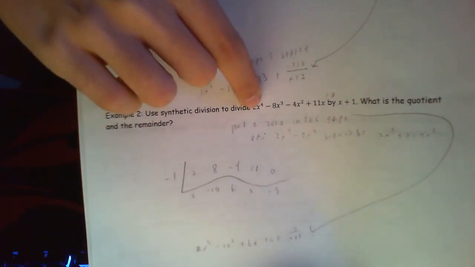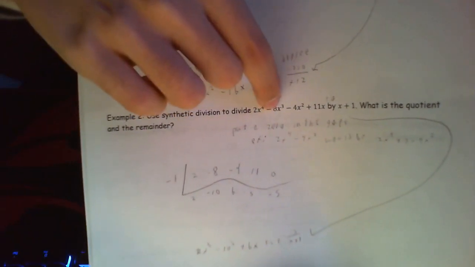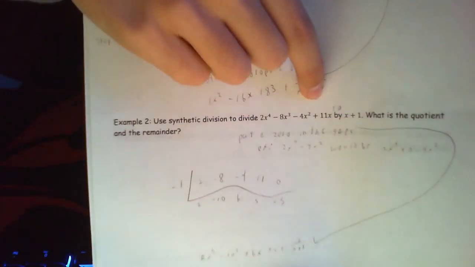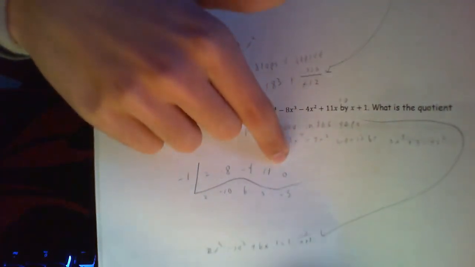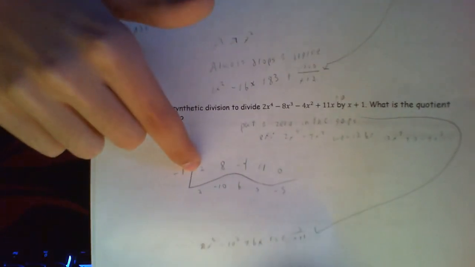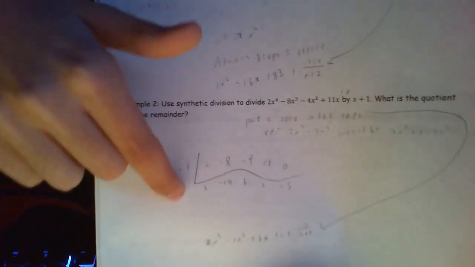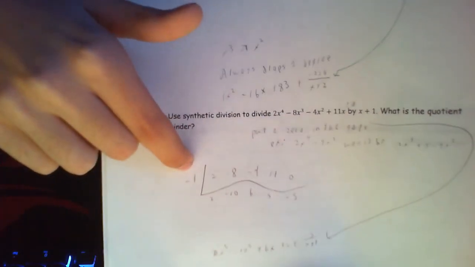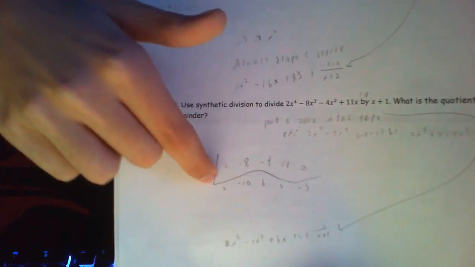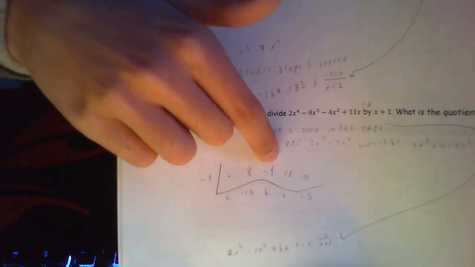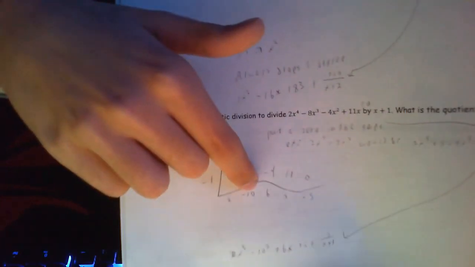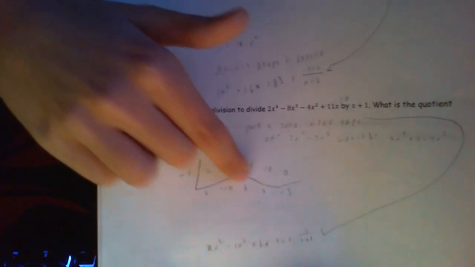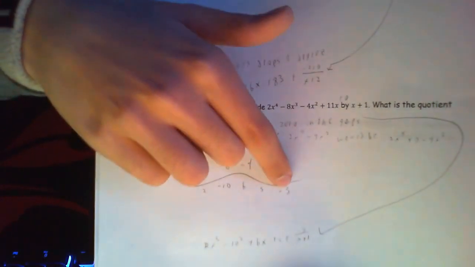Just coefficients, so 2x to the fourth, just 2. Negative 8x to the third, just negative 8. Negative 4x to the second, just negative 4, 11x, just 11, and we put the 0 for the just coefficient. So move down your first one, which is 2 in this case. Negative 1 times 2 is negative 2. Negative 2 plus negative 8 is negative 10. Negative 1 times negative 10 is positive 10. Positive 10 plus negative 4 is 6. Negative 1 times 6 is negative 6. Negative 6 plus 11 is 5. Negative 1 times 5 is negative 5. Negative 5 plus 0 is just negative 5.